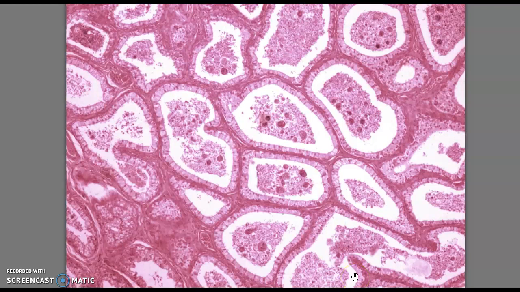So here's the epididymis under a higher magnification. You could sort of see there's some sort of columnar epithelium. It is pseudostratified columnar epithelium. And the sperm are hiding from it. And then there's going to be a layer of smooth muscle around it.